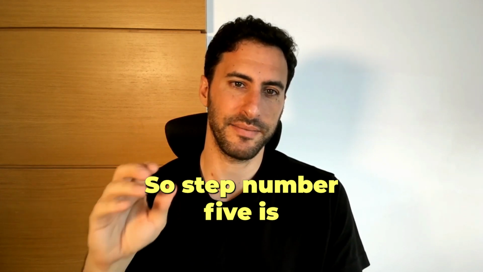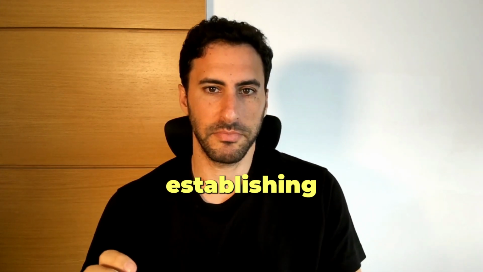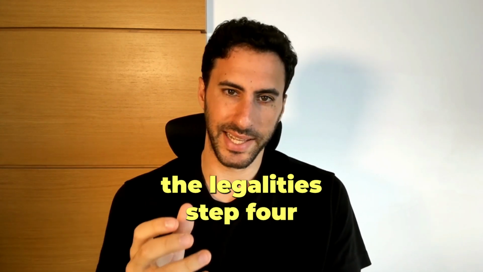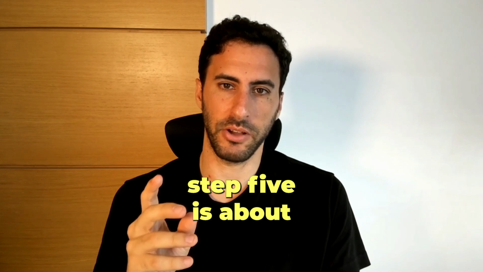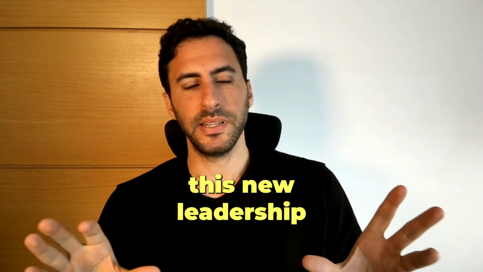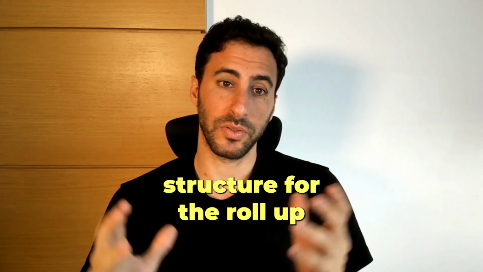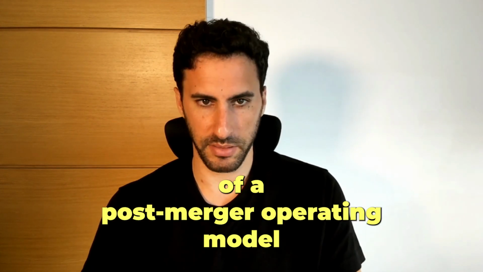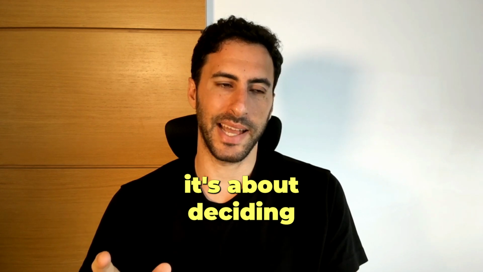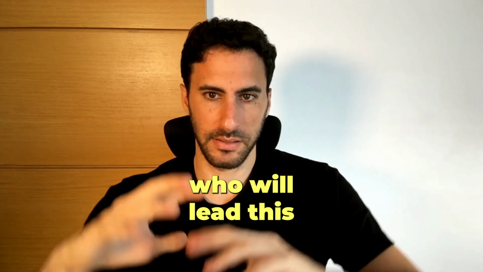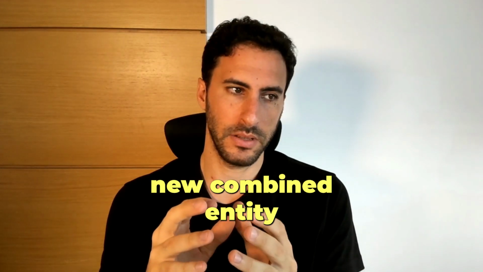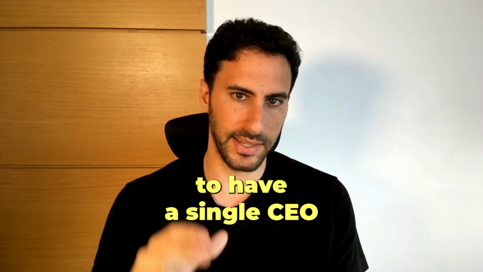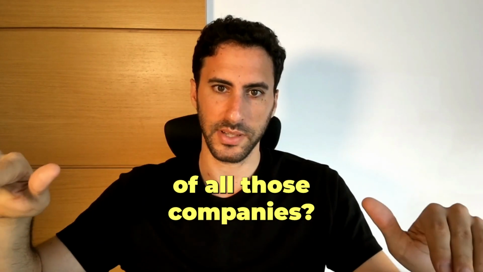Step number 5 is establishing a board and operating model. After we have all the legalities, step 5 is about setting up the new leadership structure for the roll-up, things like establishing a board and a post-merger operating model. Basically, it's about deciding who will lead this new combined entity and how we're going to operate it. For example, are we going to have a single CEO on top of all those companies?